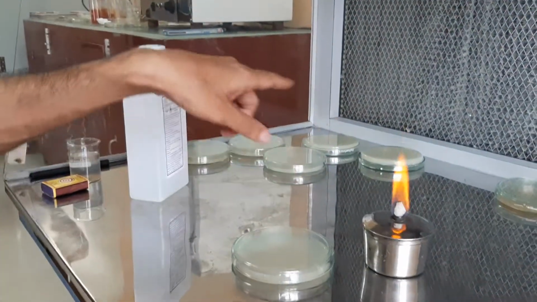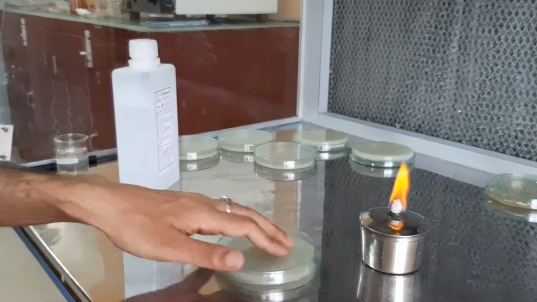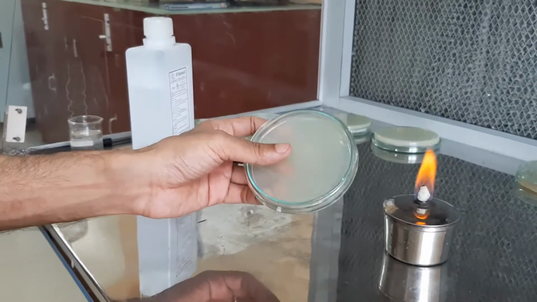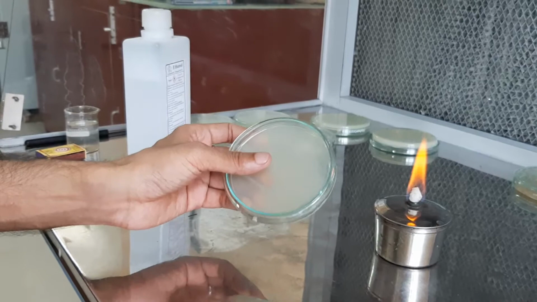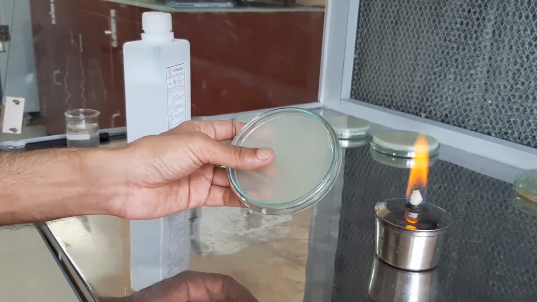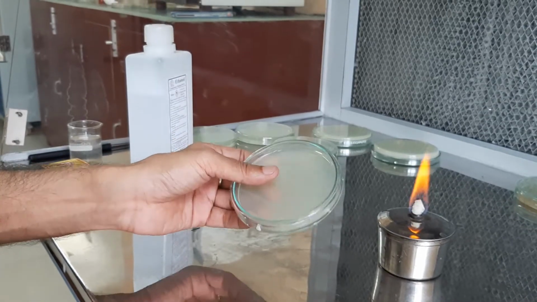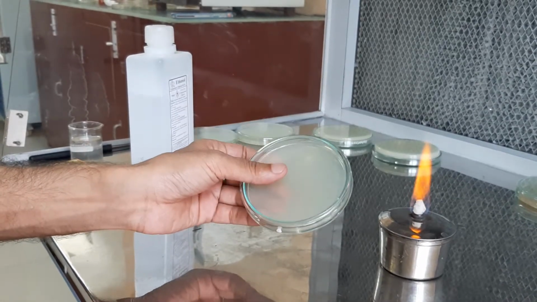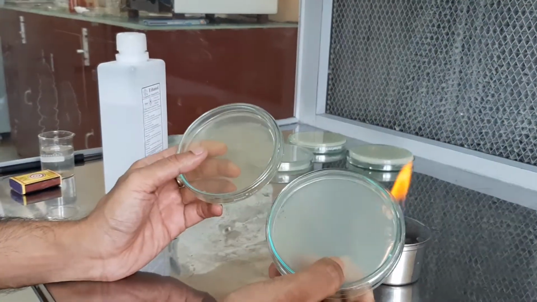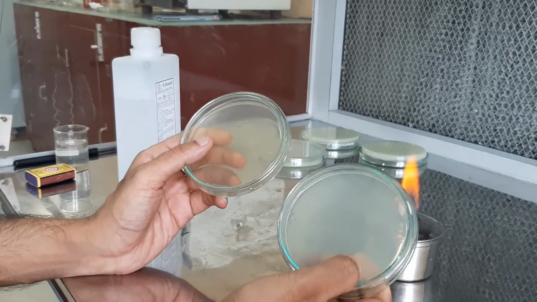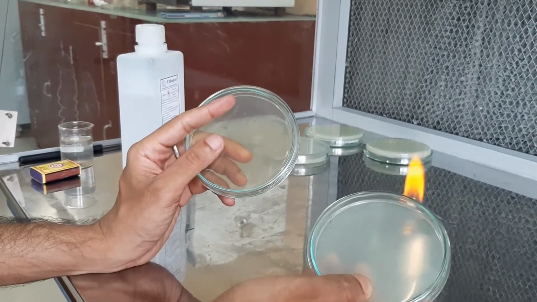As you can see over here, we have already prepared the media plates and allowed them to solidify. This is the plate that we will be using. It is a nutrient agar plate. Nutrient agar is a basal media, a common media that is helpful for any kind of microorganism to grow. Along with that we have one PDA. We will be enumerating both bacteria and fungi from the air. This PDA is for fungal isolation and this is for bacterial isolation.